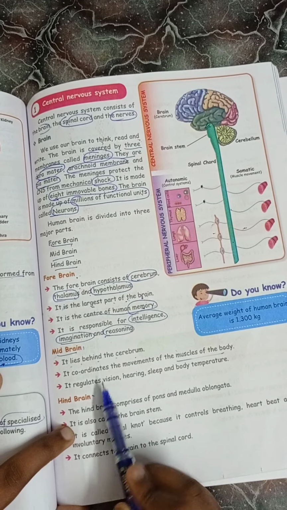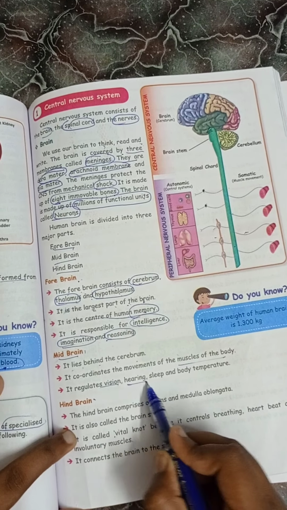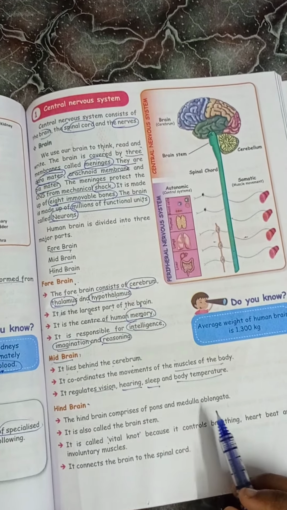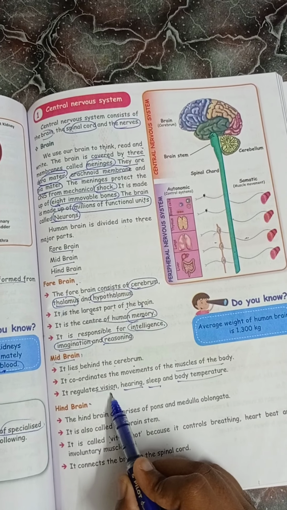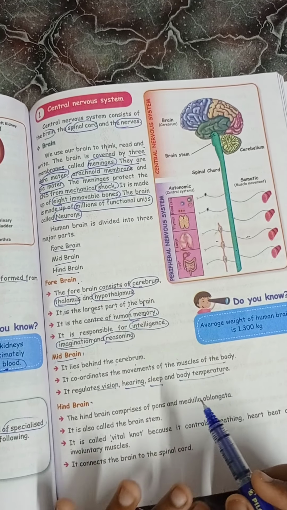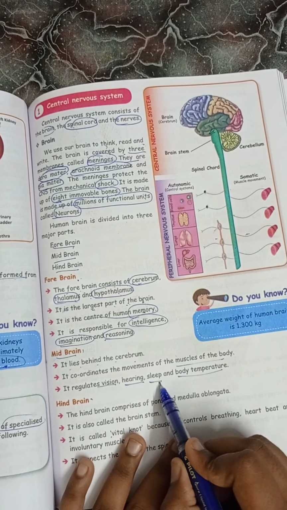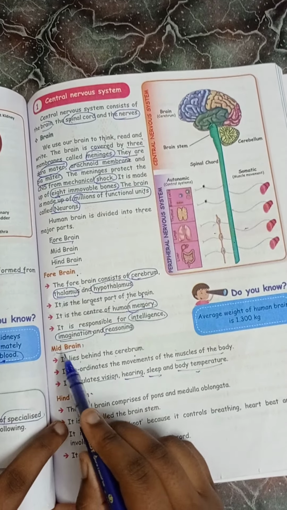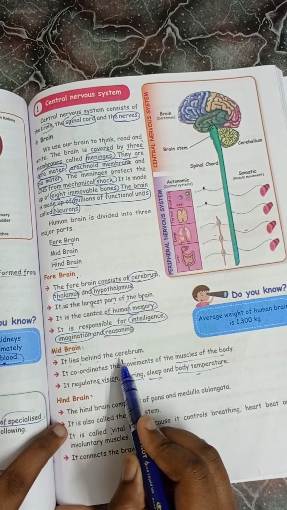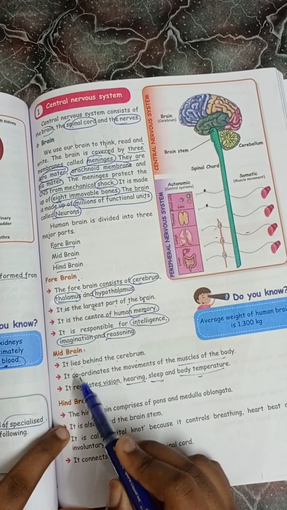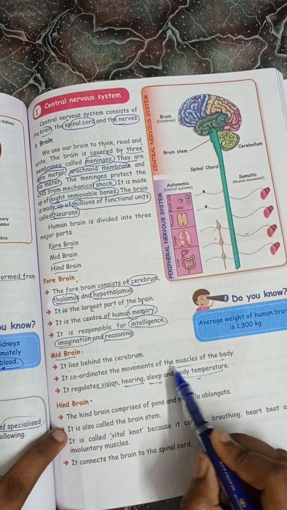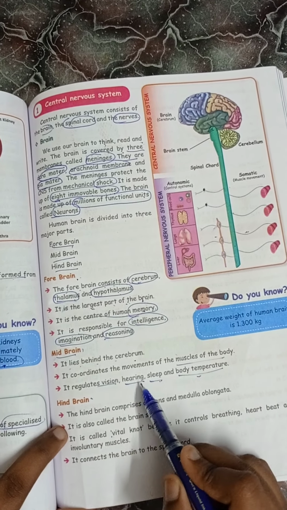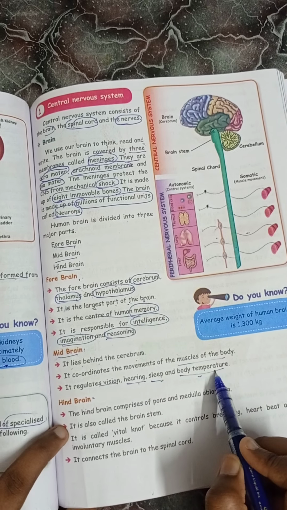It regulates vision, hearing, sleep, and body temperature. Okay, children, once again, the midbrain lies behind the cerebrum, coordinates the movement of the muscles of the body, and also regulates vision, hearing, sleep, and body temperature.